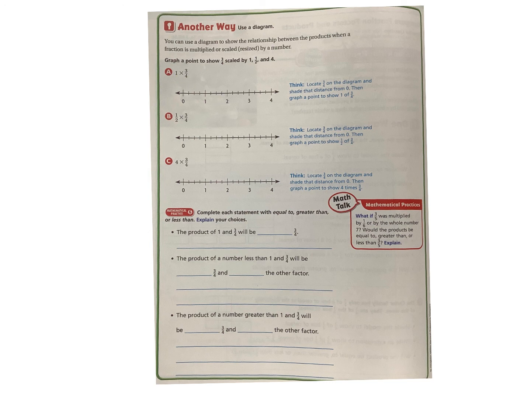1 times 3/4, remember I had mentioned earlier the identity property of multiplication means that when you multiply a number by 1, it doesn't change that number. So we should land right on 3/4. I'm counting by 3/4 just the one time. So that's going to put me, if 3/4 is between 0 and 1, right? And it's broken into 4 equal pieces, 1, 2, 3 of those pieces, which is right here. So 1 times 3/4 gives me 1, 2, 3 out of the 4 pieces between 0 and 1.